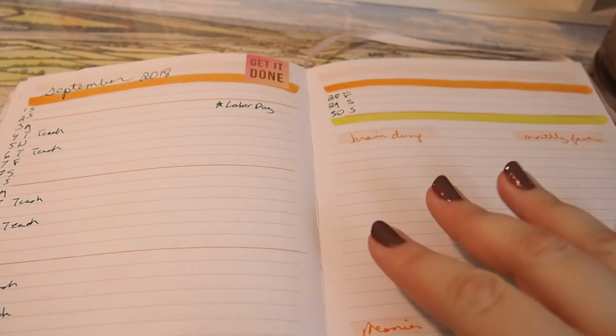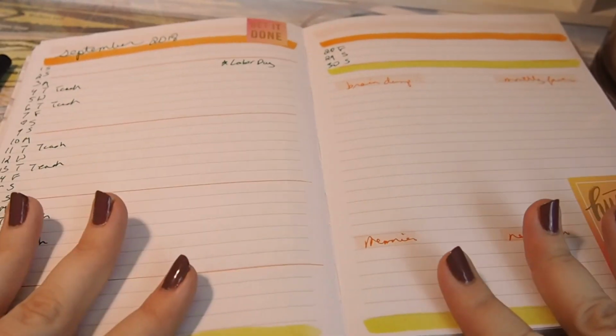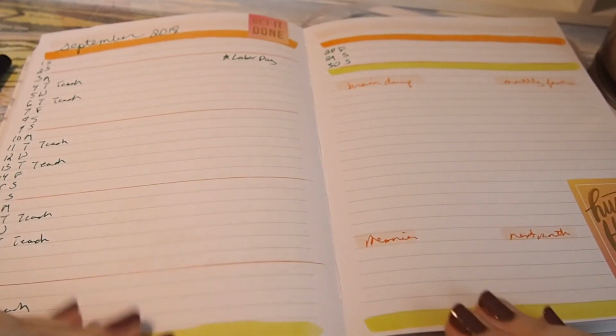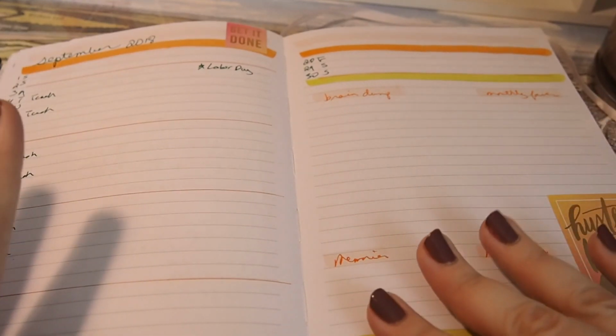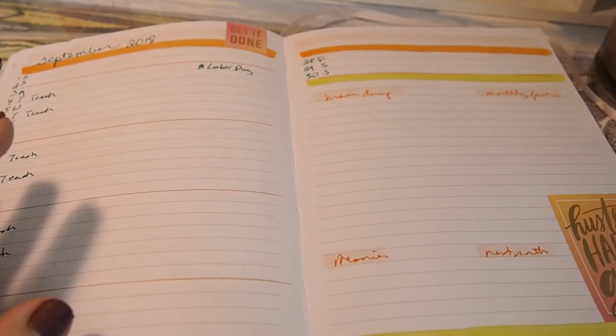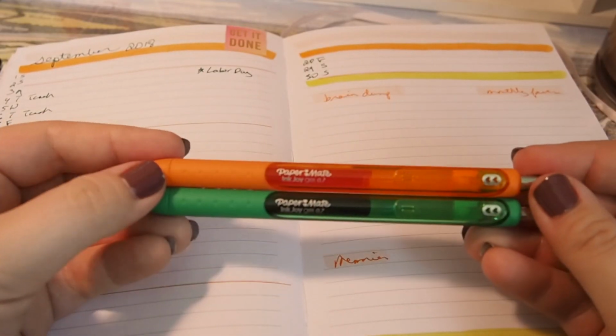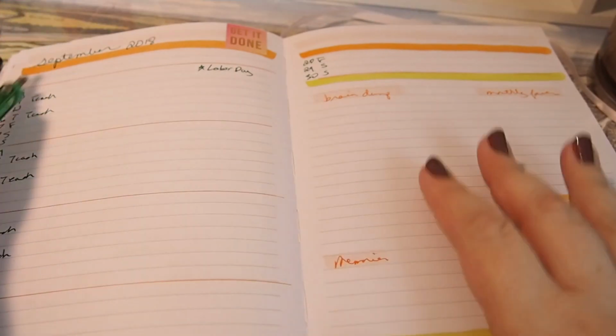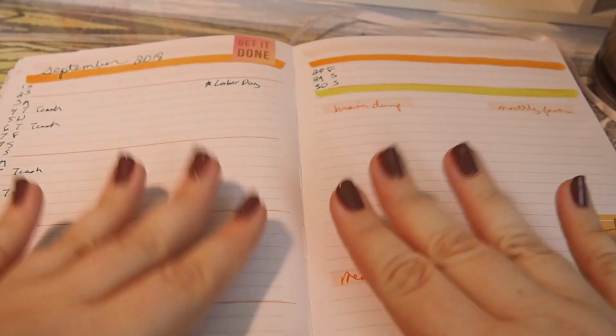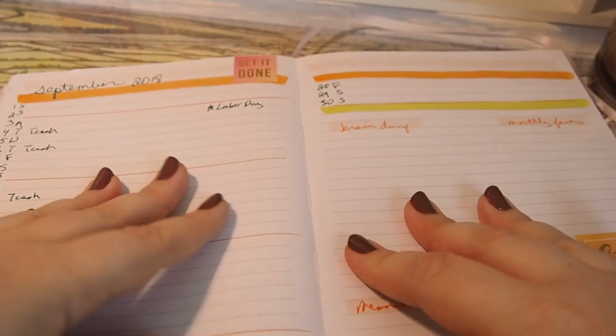I thought it's starting to get me towards fall, but it's not super autumnal, so it's perfect for that transition from summer to autumn. And then I've got two of my Papermate Inkjoys in an orange and a green, so that's what I used for a lot of my line work and my writing.